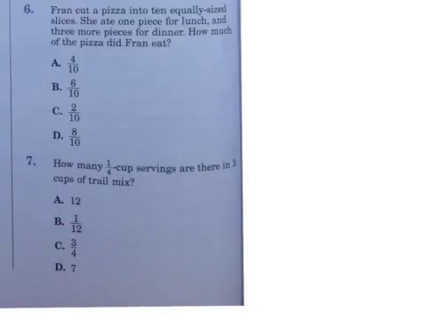Okay, let's go right into number 6. So Fran cut a pizza into 10 equally sized slices. She ate 1 piece for lunch and 3 more pieces for dinner. How much of the pizza did Fran eat?